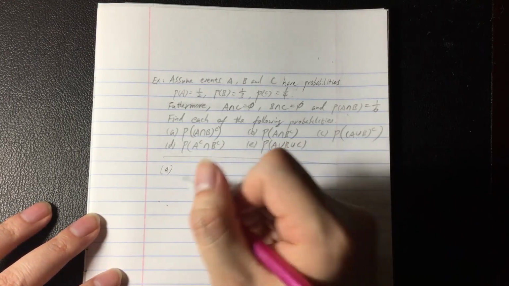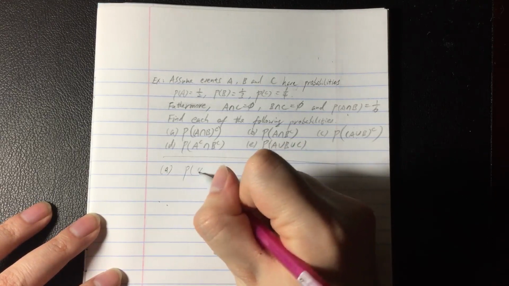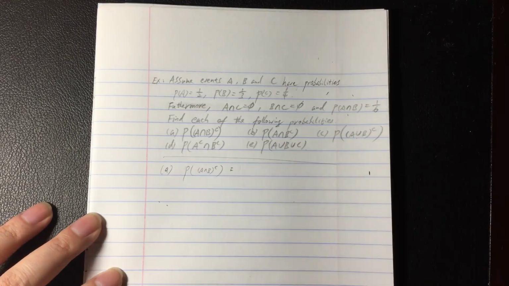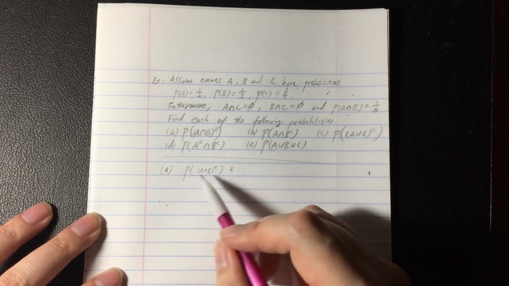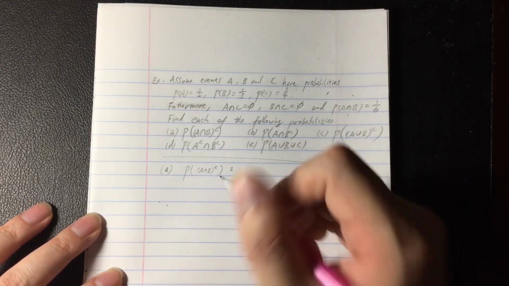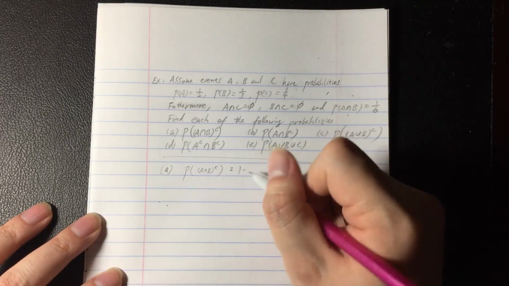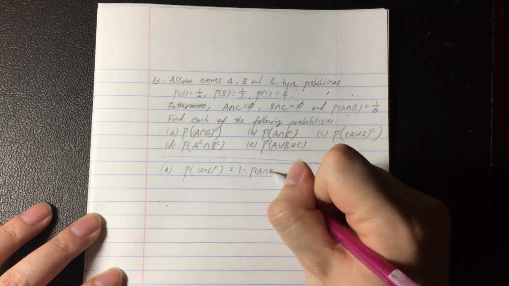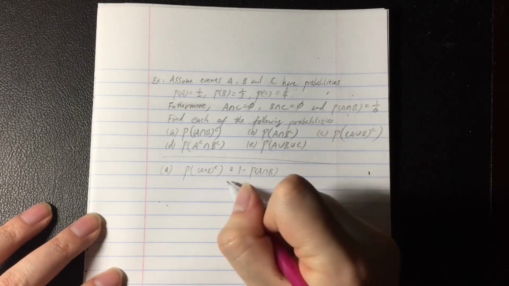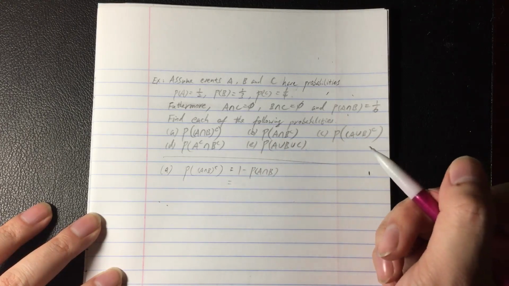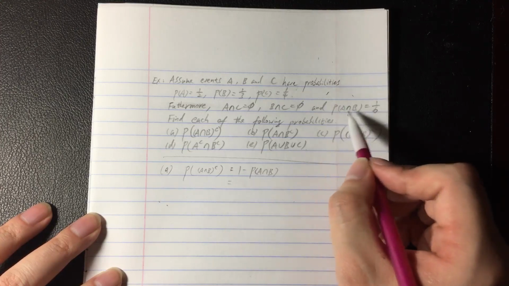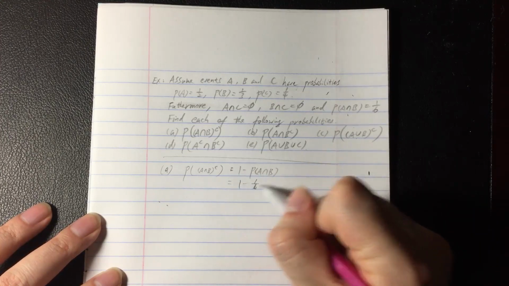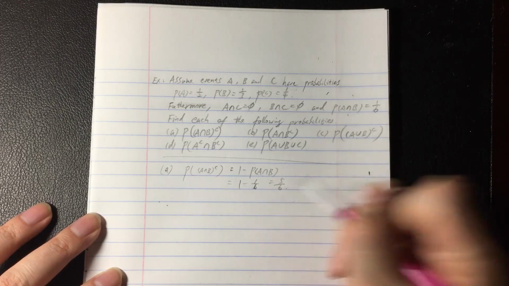Probability of (A intersection B) complement. What should we do here? We know that by theorem 3, probability of (A intersection B) complement can be written as 1 minus probability of A intersection B. And what's A intersection B? In the problem, probability of A intersection B is 1 over 6. So we plug in: 1 minus 1 over 6 is 5 over 6. That's part A.